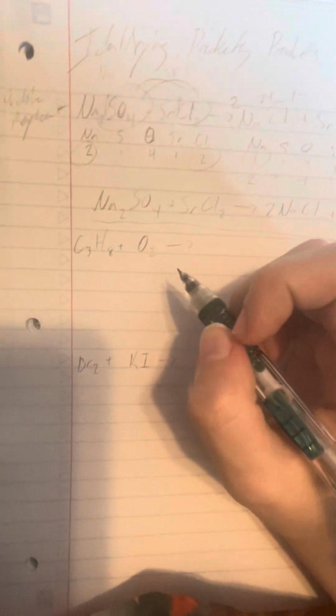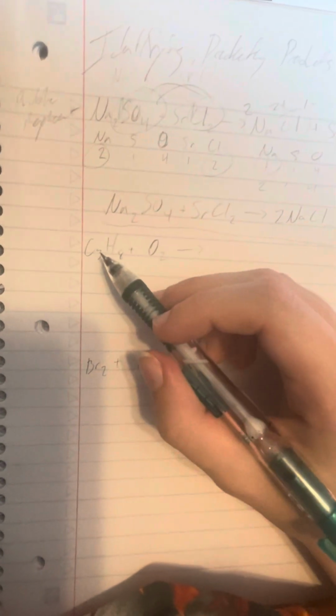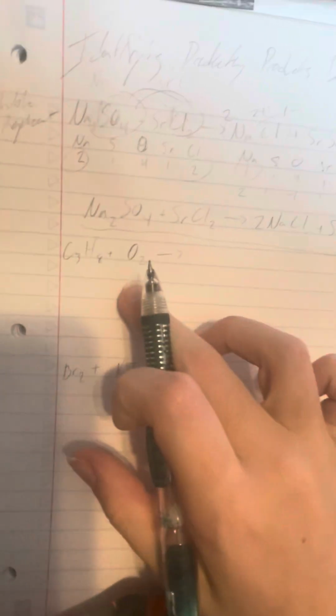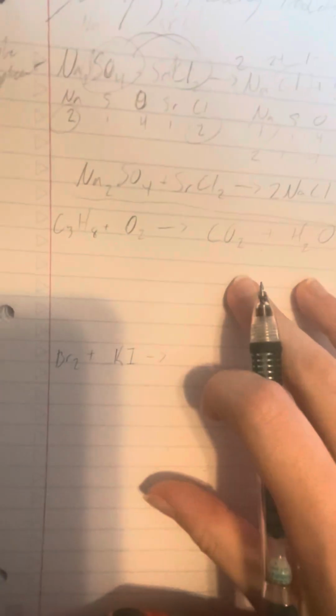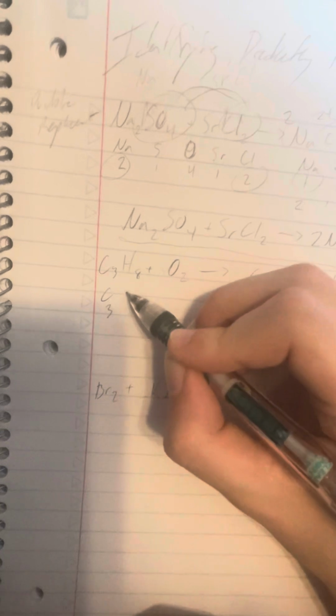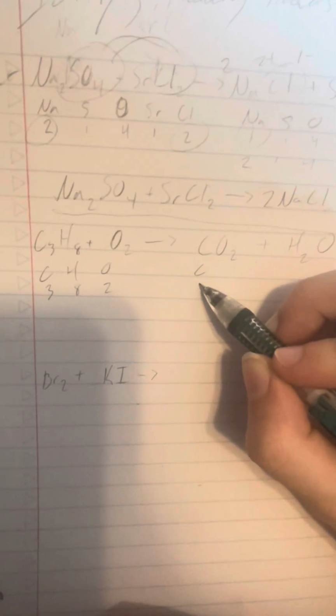C3H8 plus O2. So, when you only have carbon, hydrogen, and oxygen, your first instinct should be that it's combustion. So, if it's combustion, that means the products are composed of CO2 and H2O. How much, we don't know, but we can find that out. So then I tally it up. So C, I have 3 on this side. H, I have 8. O, I have 2. C on this side, C is 1.